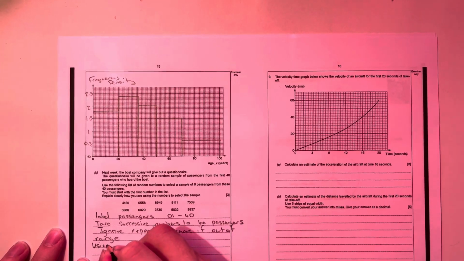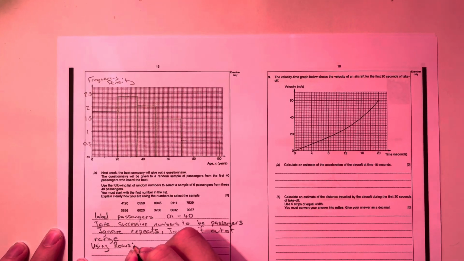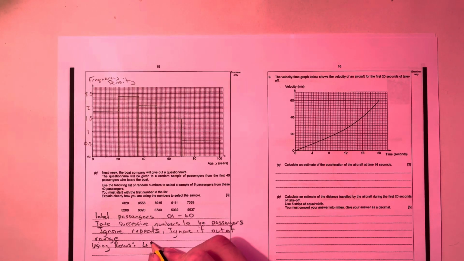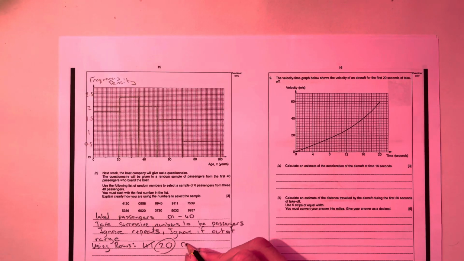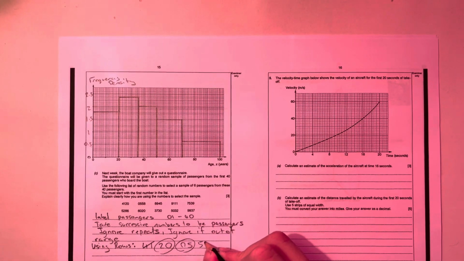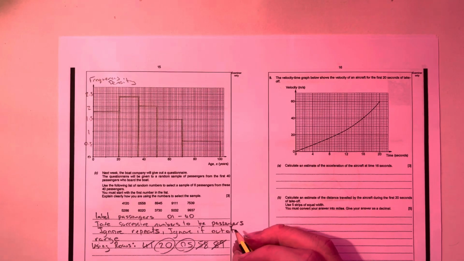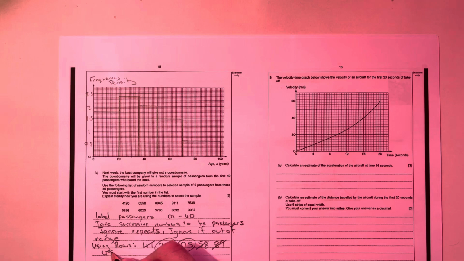Right, so let's go through this then. Using rows, so you have to say whether you're saying rows or columns. So let's do rows. So we need to go to 6. So it's 41, which has a cross through it, 20, which is fine, 05, which is fine, 58, which doesn't work, it's out of range. Then we've got 89, which doesn't work, 45, which doesn't work, 91, which doesn't work, 11, which works, 75, which doesn't work, 39, which works.